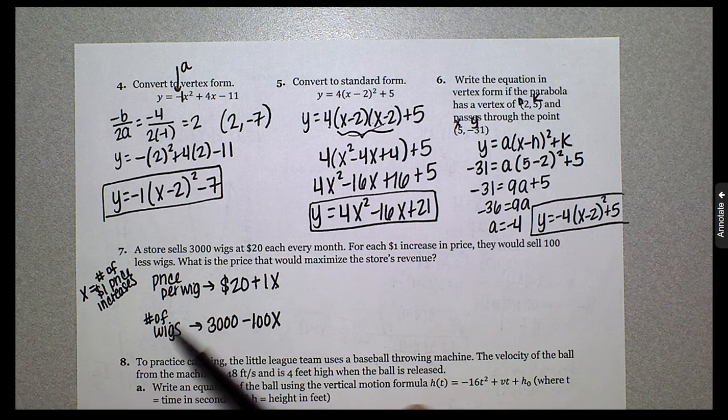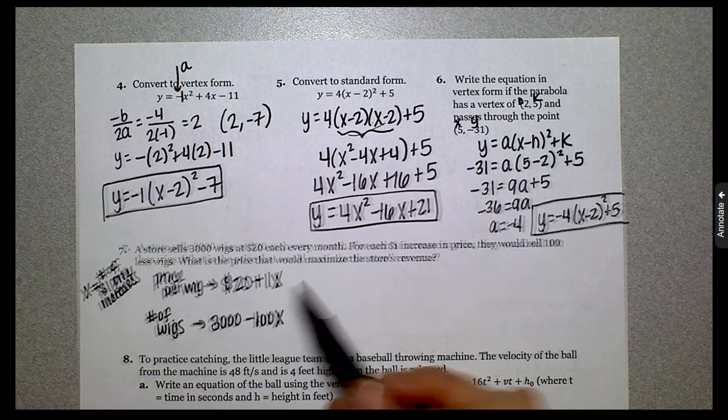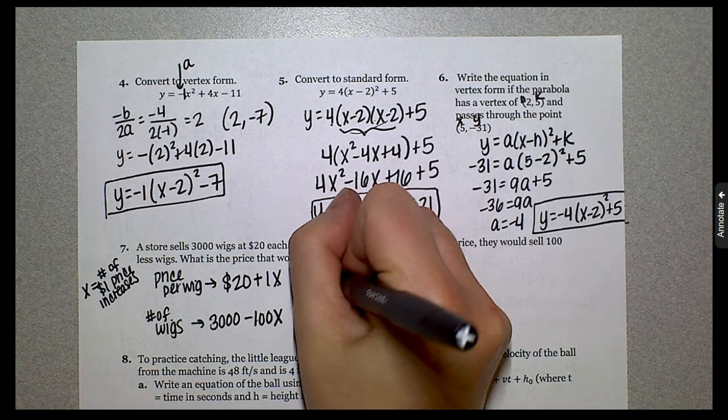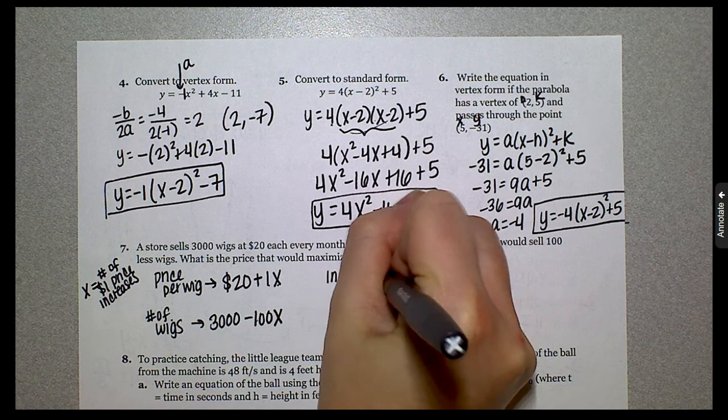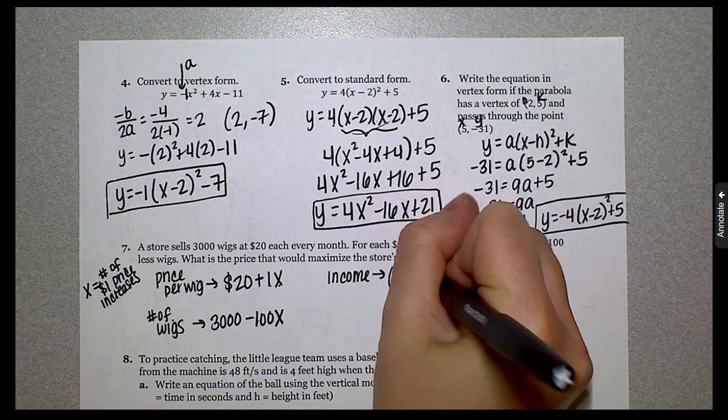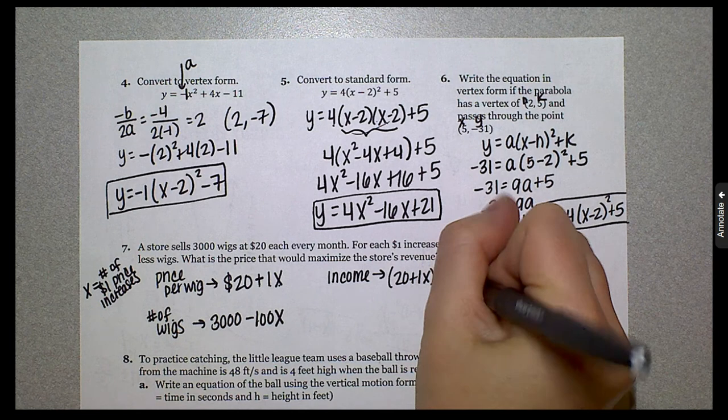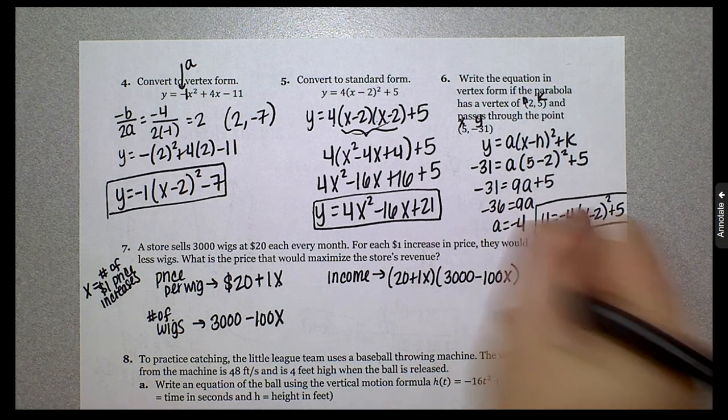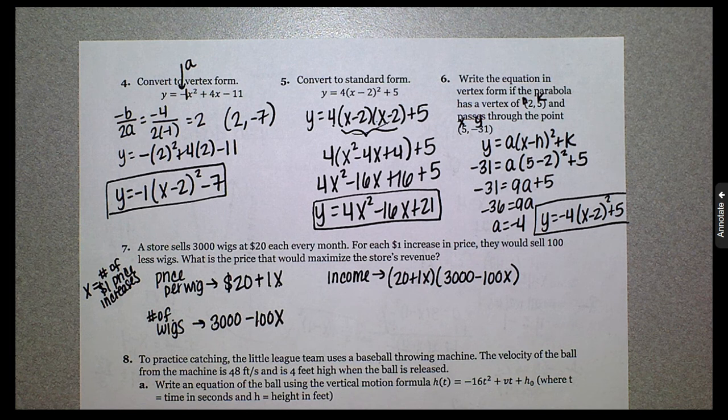So the main goal is to always come up with these two expressions. And what we're always going to do with them is multiply them together. So to get the income, we're going to multiply the price times how many I sell. I'm going to have to do a little bit of distributing. The nice thing is you don't have to do anything crazy with the quadratic formula. Once we do this, it's just finding the vertex. So it's really just getting it in standard form, then you can do that quick negative b over 2a.